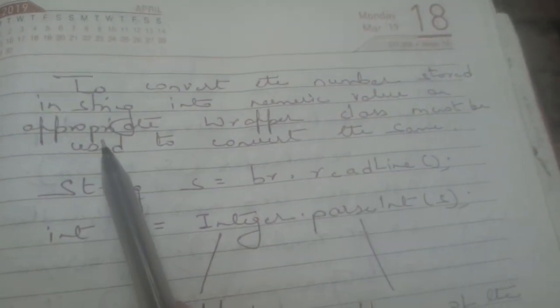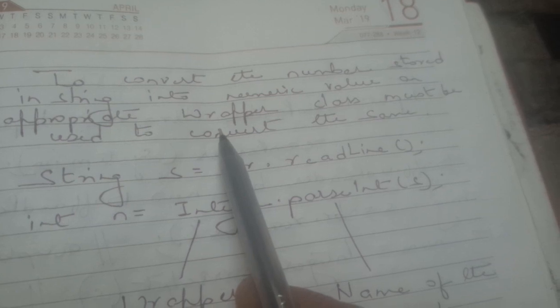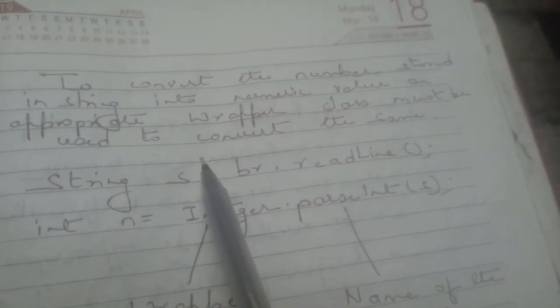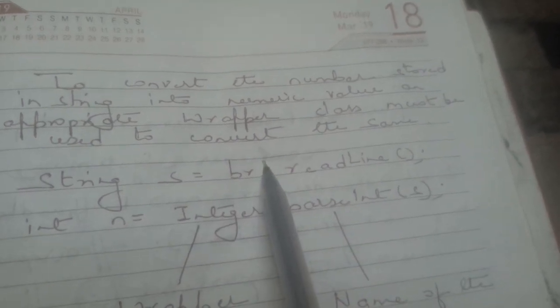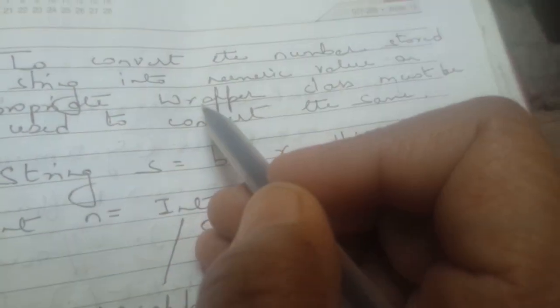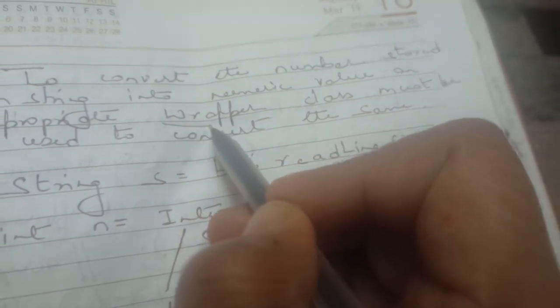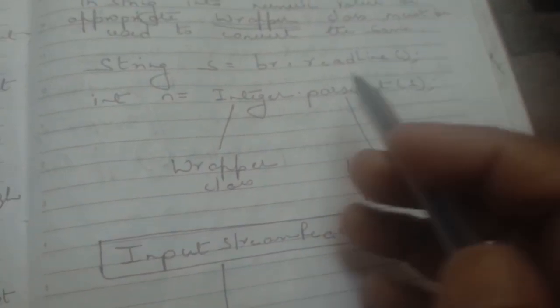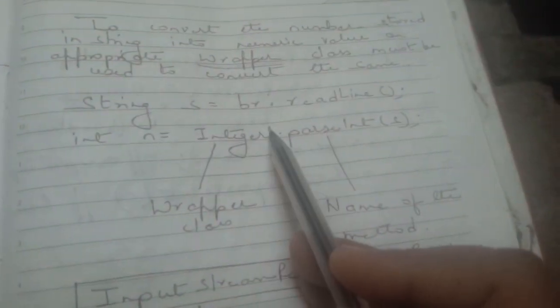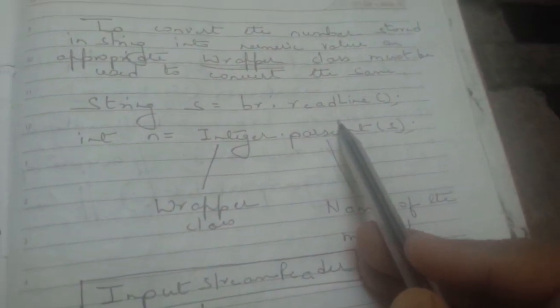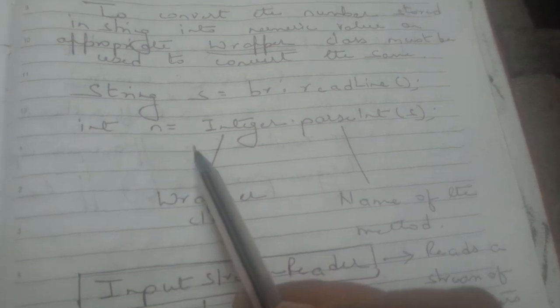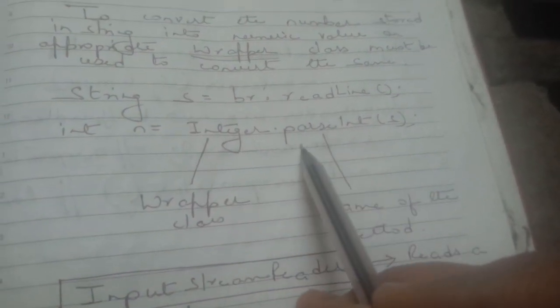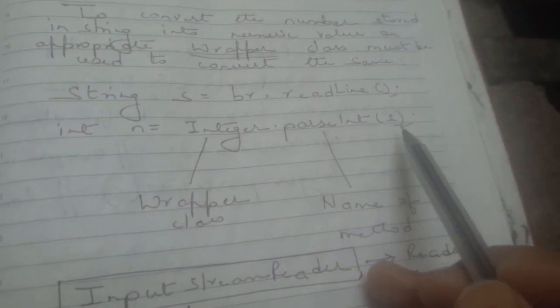To convert the number stored in string into numeric value, an appropriate wrapper class must be used to convert the same. Now, we have to use the appropriate wrapper class. String s is equal to br.readLine(). Int n is equal to Integer.parseInt(s).